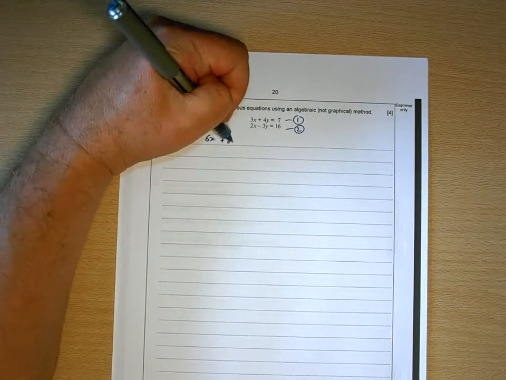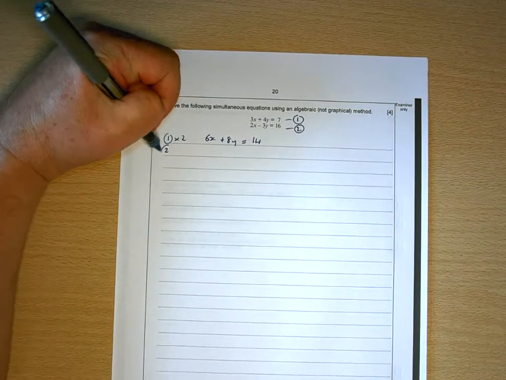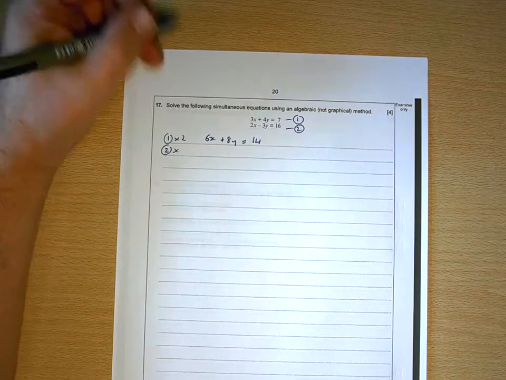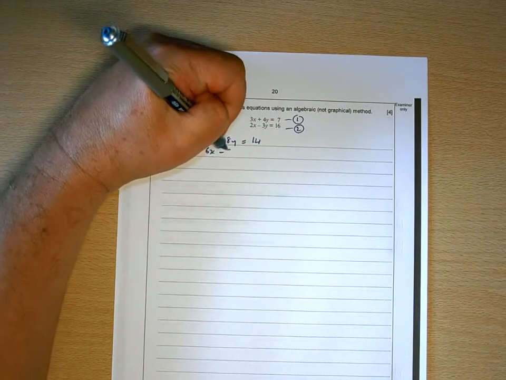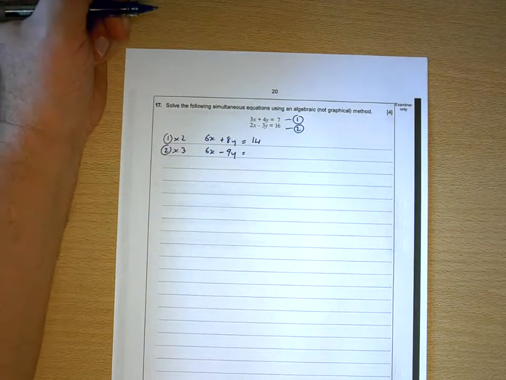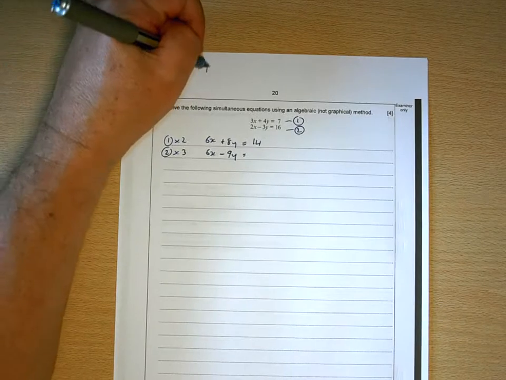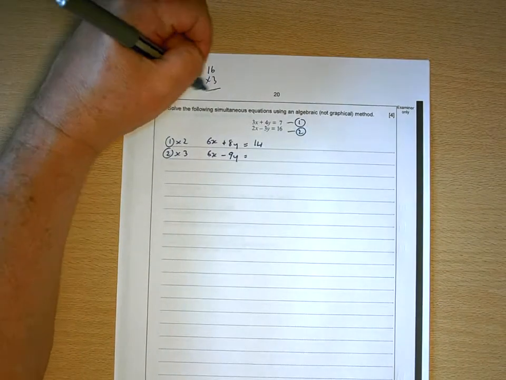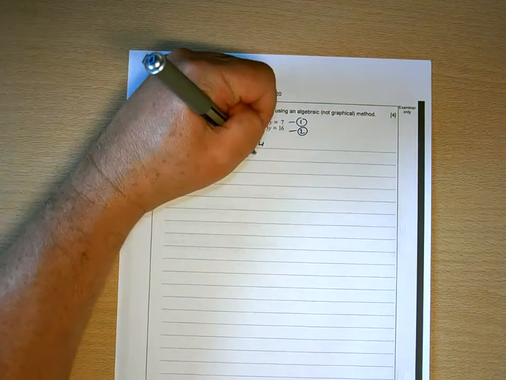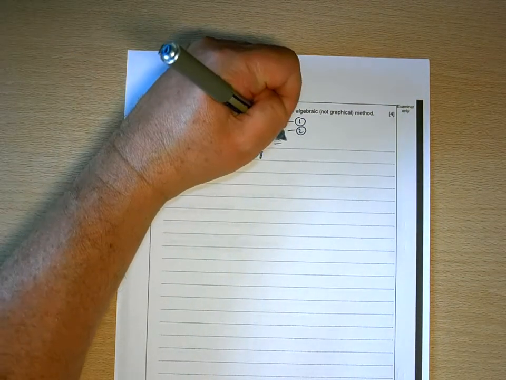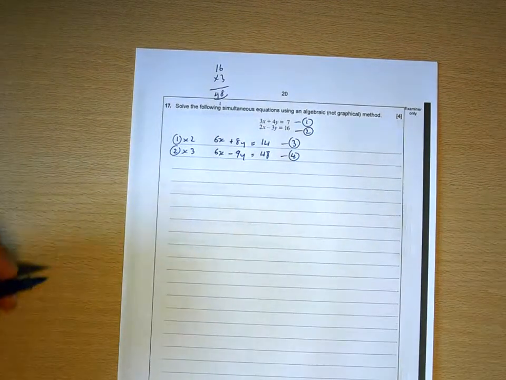2 times 4y is 8y. 7 times 2 is 14. And equation 2, I'm going to multiply by 3. So I get 6x minus 9y equals 16 times 3. 16 times 3, 18, 48. Equation 3, equation 4.